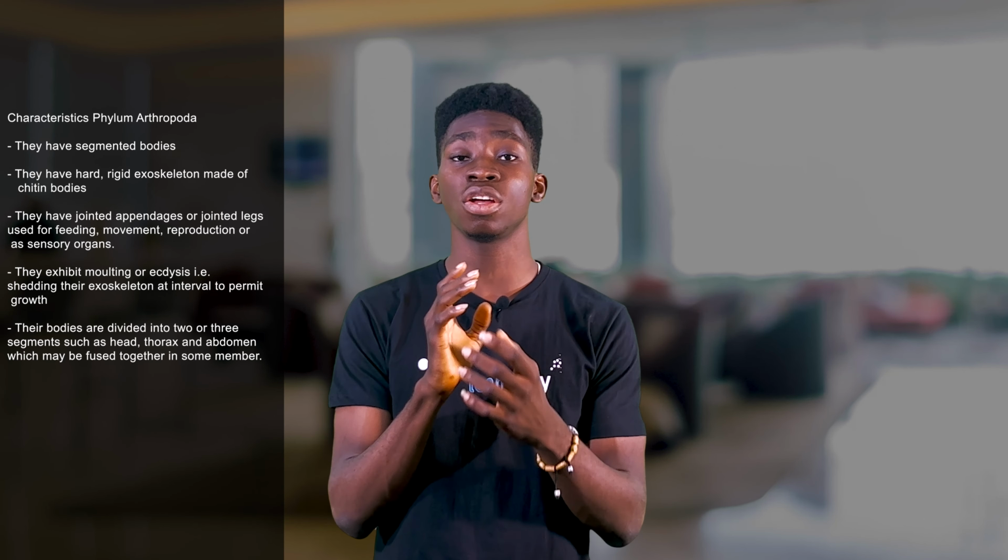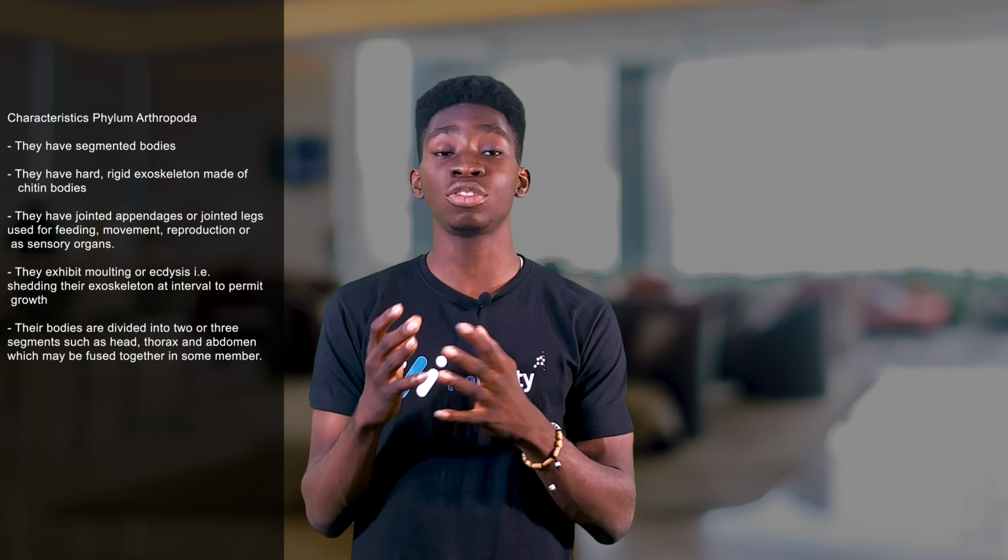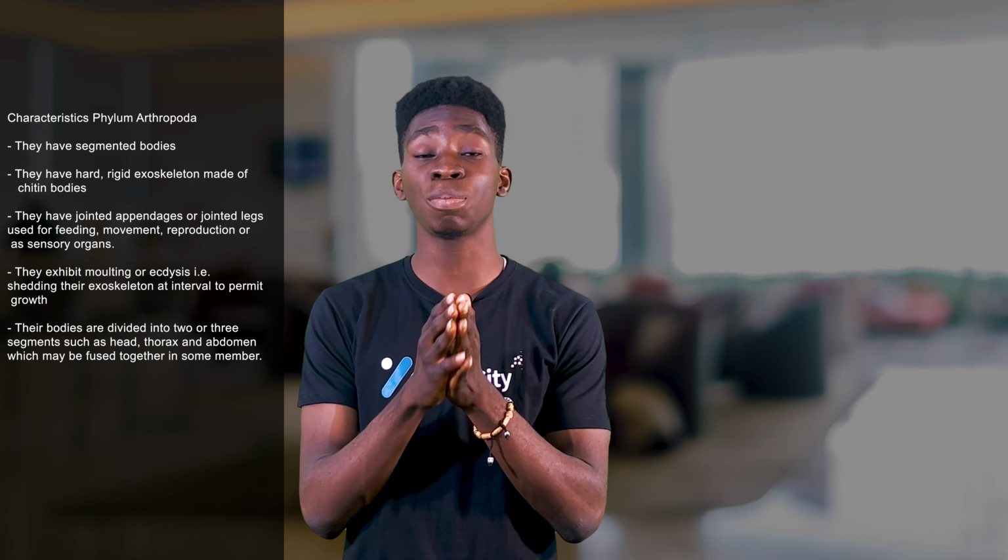Now, the bodies of these organisms are separated into 2 or 3 segments. The 3 could be head, thorax, and abdomen. In some members, these could be fused together. So these 3 segments, head, thorax, and abdomen, or 2 in some other arthropods, are the way the bodies of arthropods are divided.